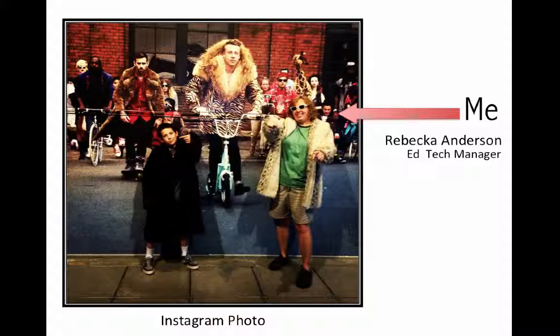That is my Instagram photo and that is me in it, with Macklemore, Ryan Lewis, and my son Alfred at the Music Museum in Seattle. And all of the photos you're going to see today are from my own Instagram feed.